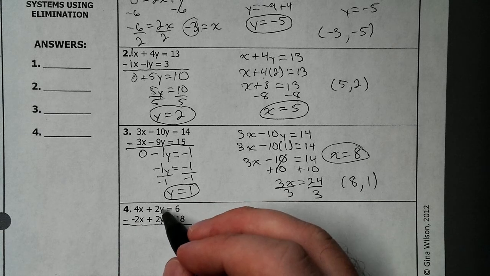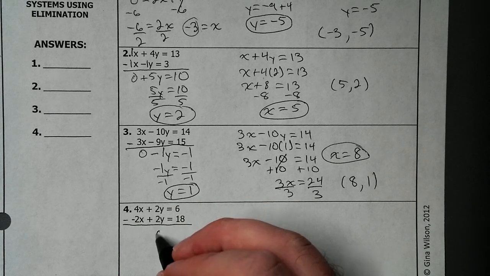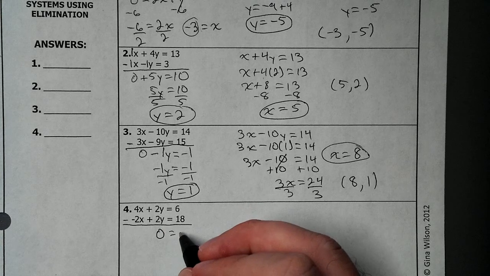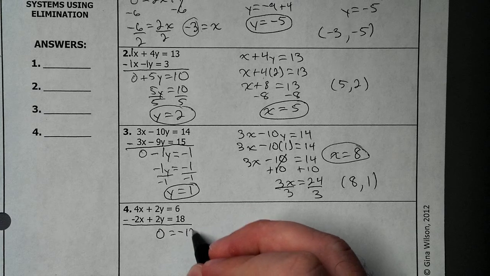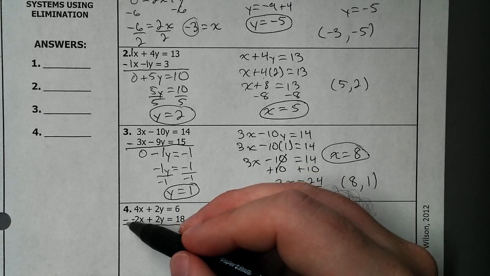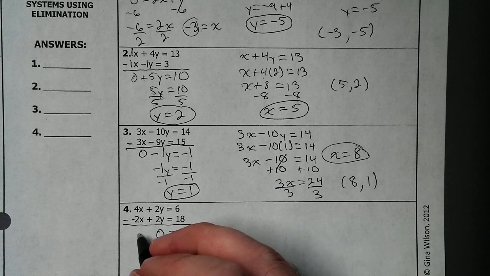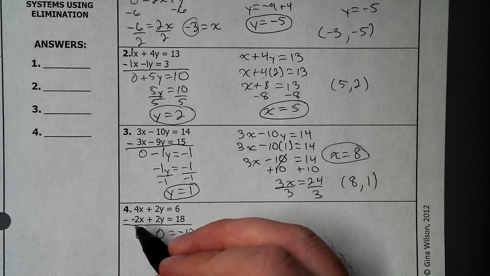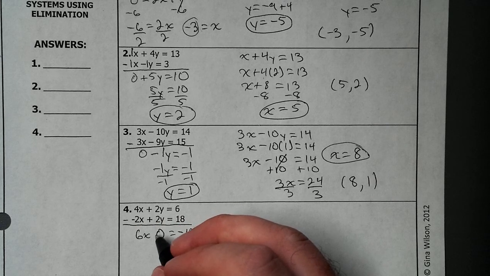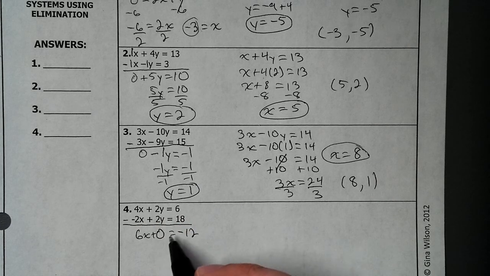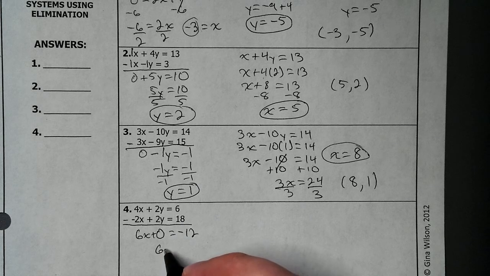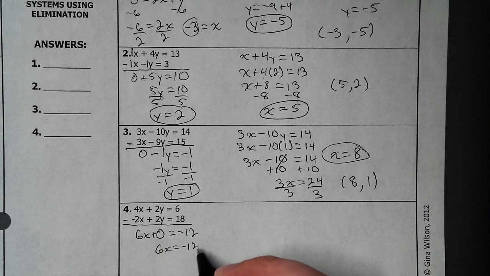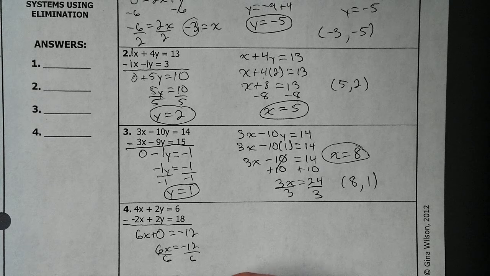Now, I'm going to go ahead and cancel out my numbers. 2y minus 2y equals 0. And then 6 minus 18 is negative 12. And when I do 4x minus negative 2x, I actually get positive 6x. X minus a negative. So, let's get rid of the 0 because we don't need it anymore. So 6x equals negative 12. Divide by 6. And I get x is equal to negative 2.